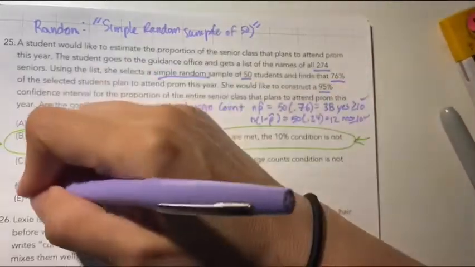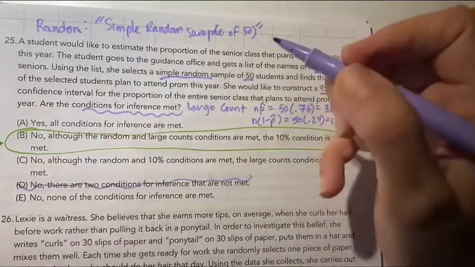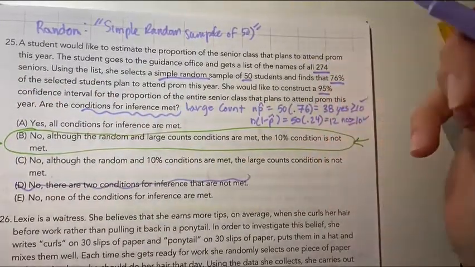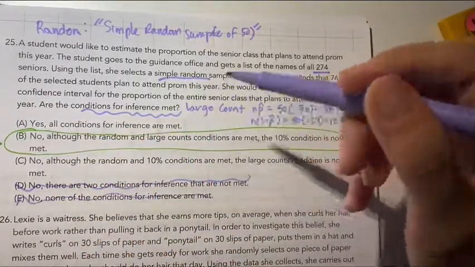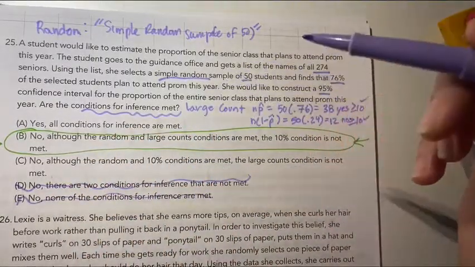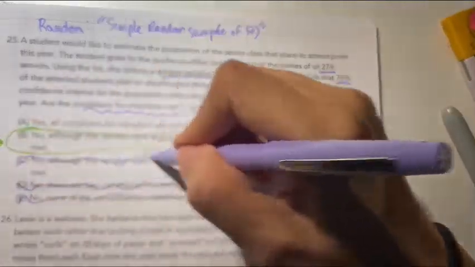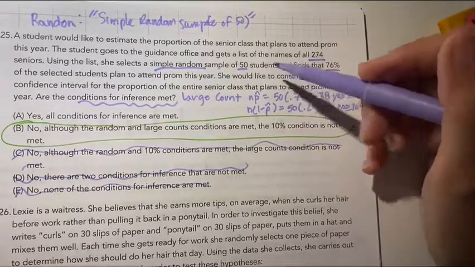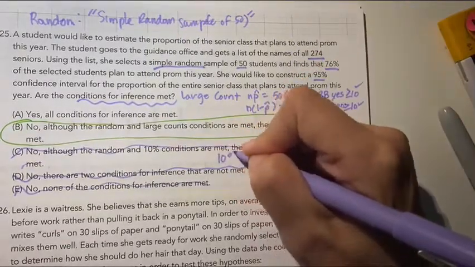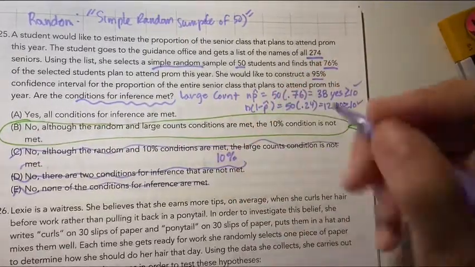So I definitely don't have two conditions. I definitely don't have none of them being met. Okay, so now I'm just kind of deciding large counts is not met. Okay, definitely C doesn't work. So I have to, in order to make a final decision, test out the 10% rule.